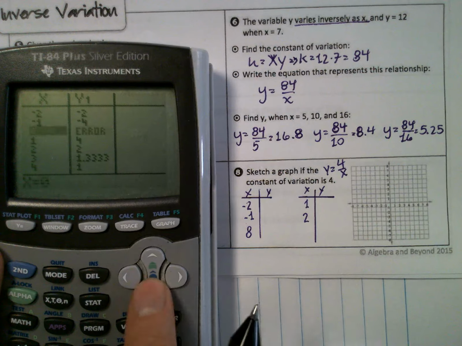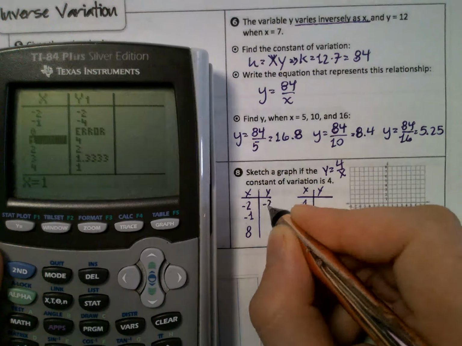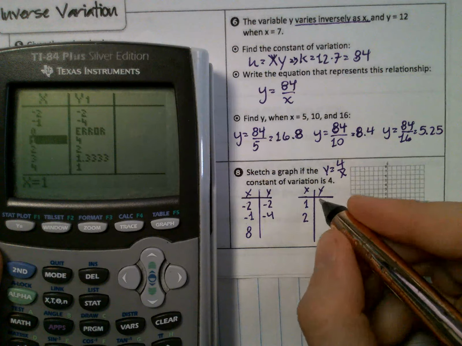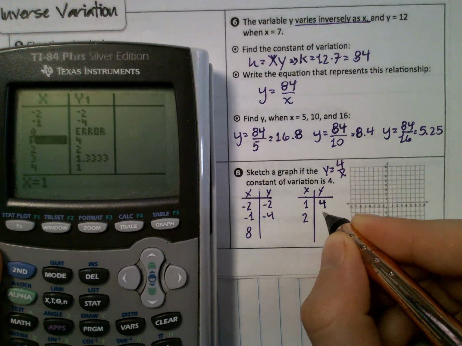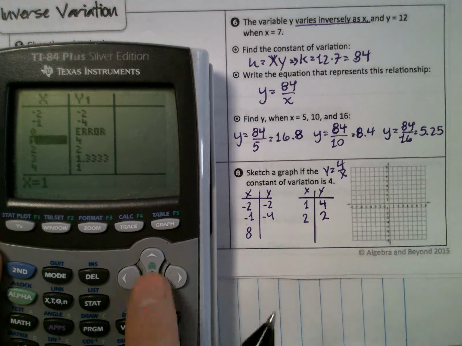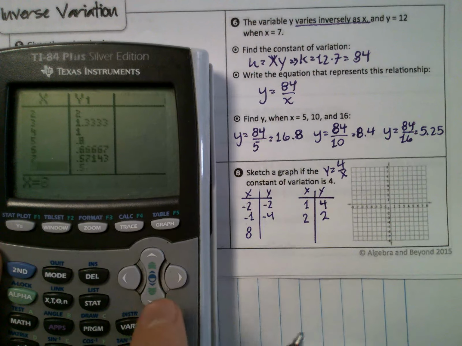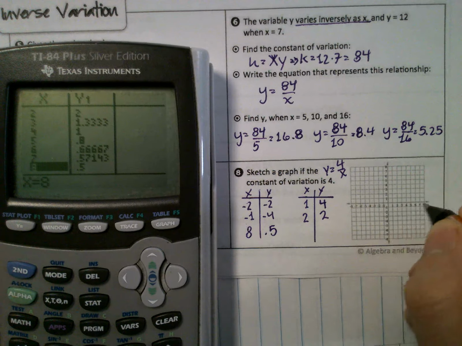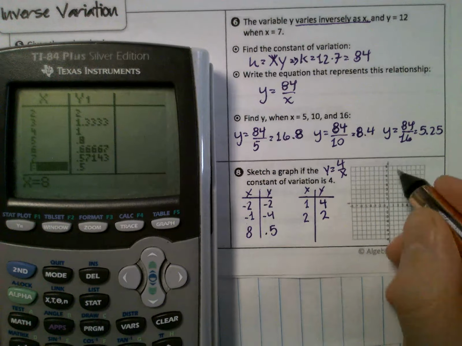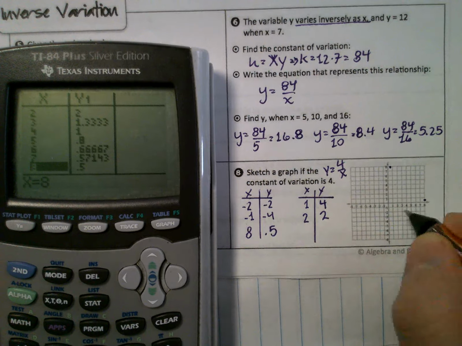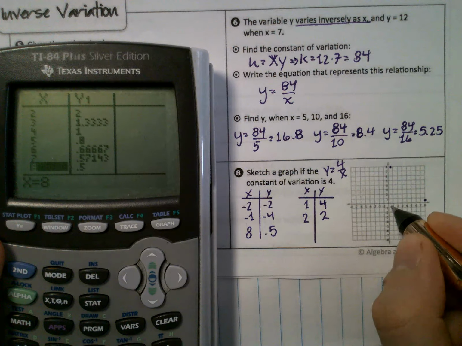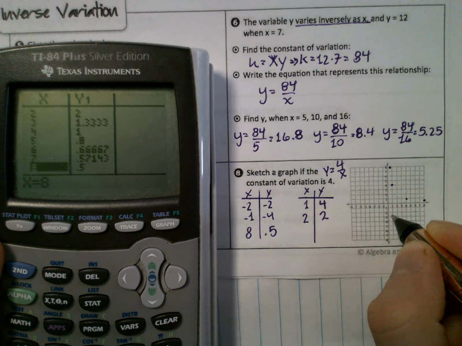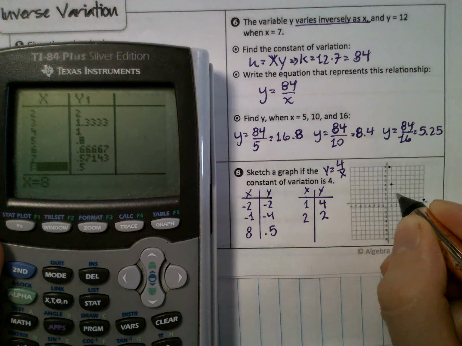So let's see, -2 gives -2, -1 gives -4, 1 is 4, 2 is 2, and 8 is 0.5. So let's go ahead and go over here. We go over to 8, go up a half. We go over 1, up 4, over 4, up 1, over 2, up 2.